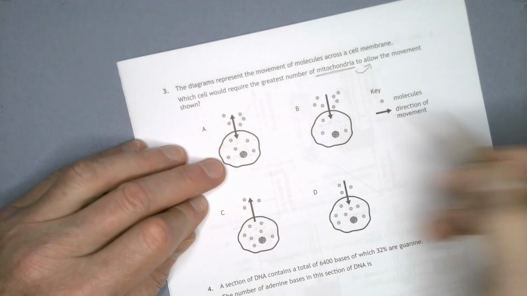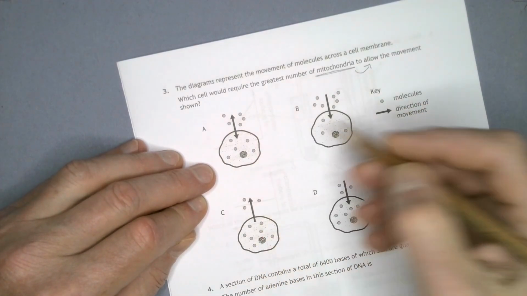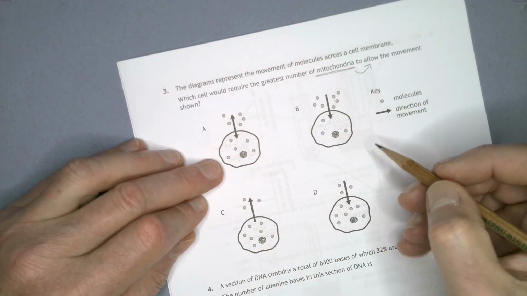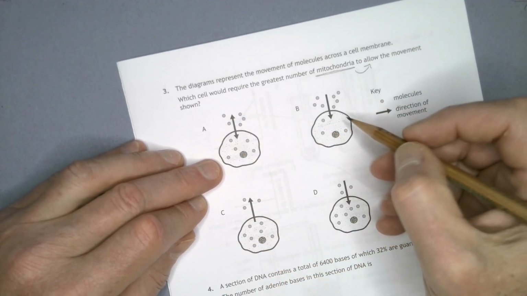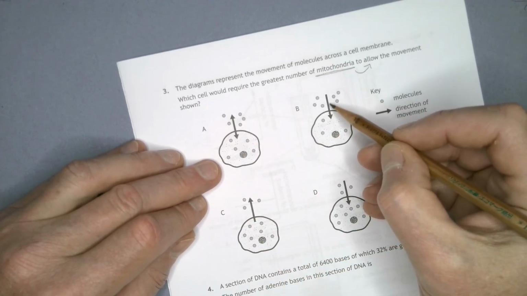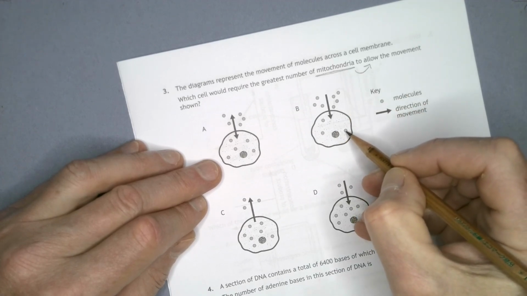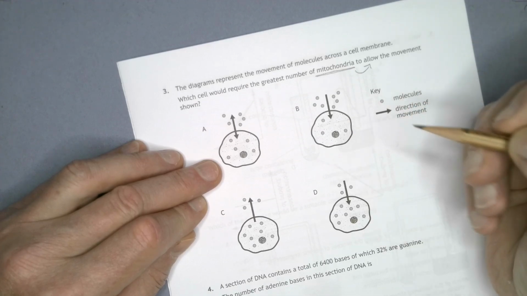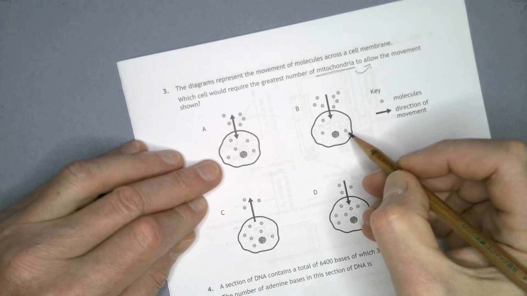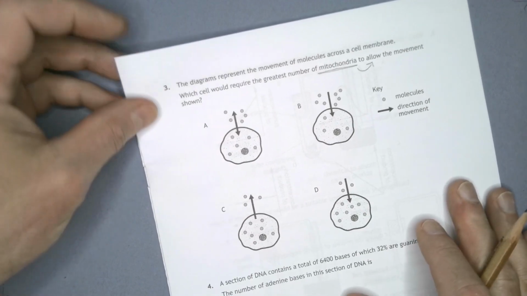Okay, so they're representing the molecules. There they go, molecules and direction of movement. So this cell seems to be in some kind of equilibrium. So there's similar numbers of molecules in and out. This cell is transporting stuff in, and it's got a higher number of molecules outside compared to inside. So this is moving from high to low, which means that it's just diffusion. Okay, it's going downhill, high to low.